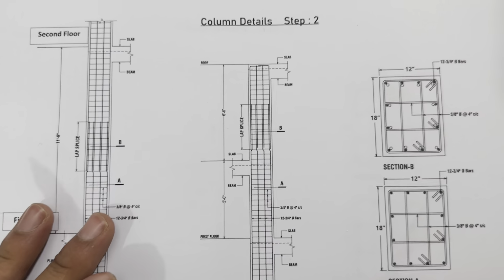Guys, you can see in this long section, this is B section and this is A section. In A section we don't have any overlapping length, and in B section we have. So this is the second section B, right? So guys, if you see here, we have 12 number of steel rods, and the dia is 16 millimeter, or you can say 3 by 4 inches bar, right?